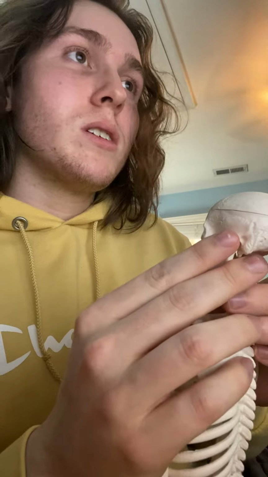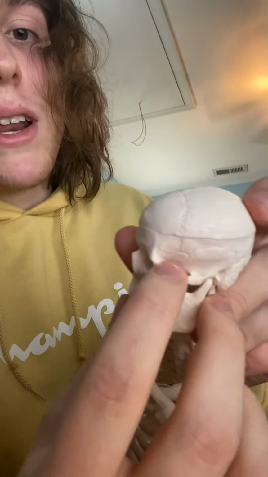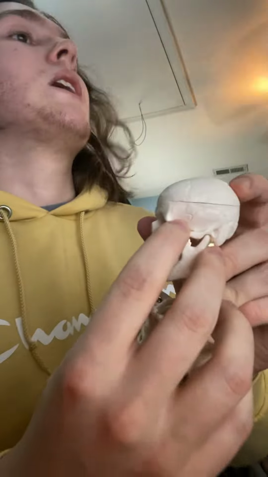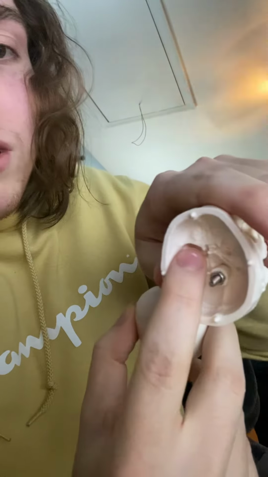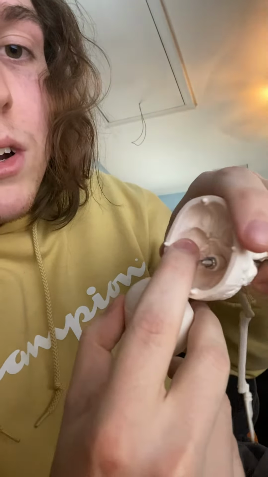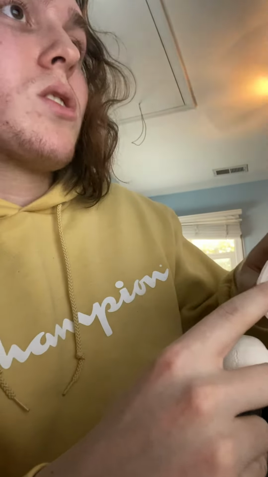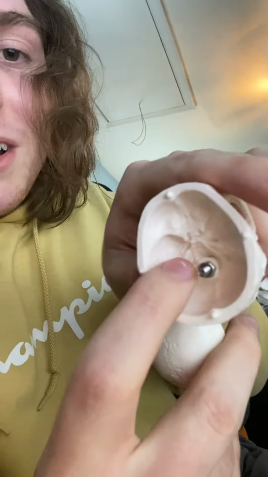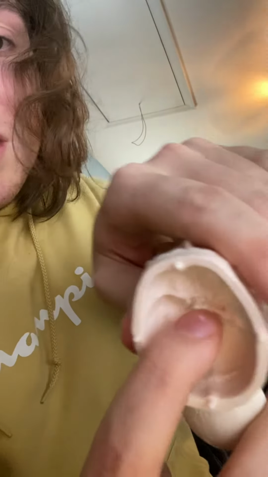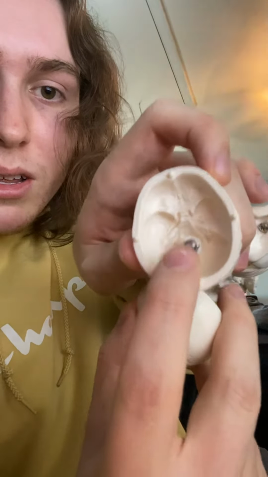Sphenoid bone, sorry, it's right here. Greater and lesser wing are here. This is the lesser wing, the one above the greater wing here. The sella turcica, sorry, I don't know how to pronounce that. I will look it up later. It is between the two lesser wings here. Yep, right there.